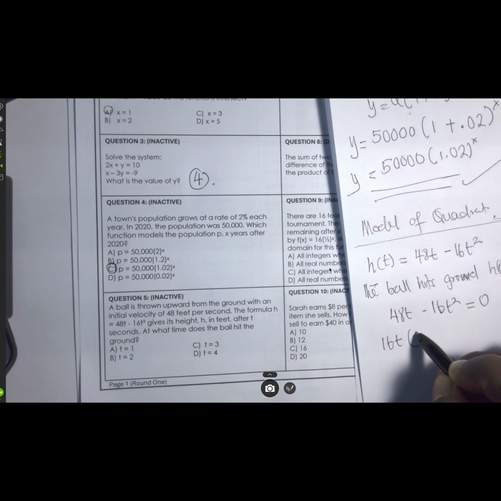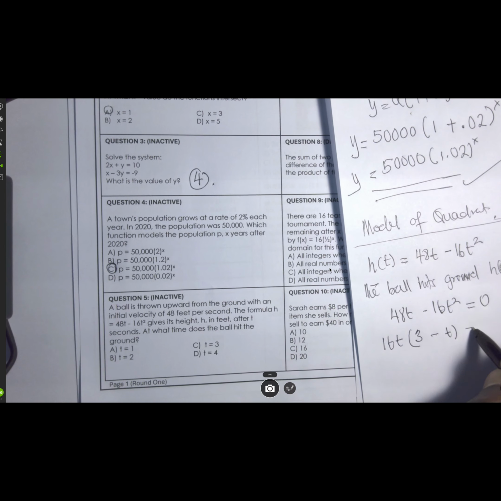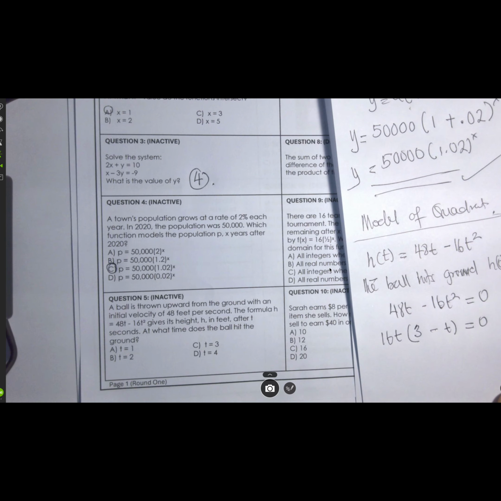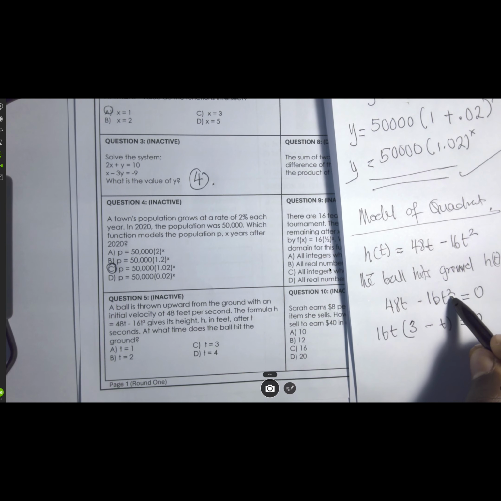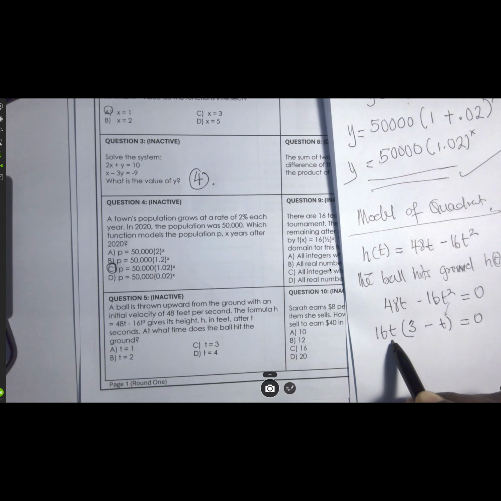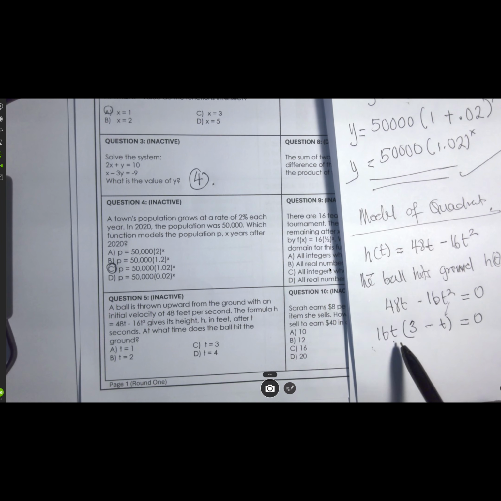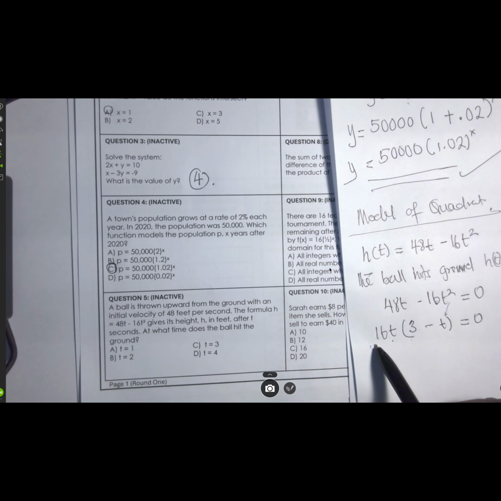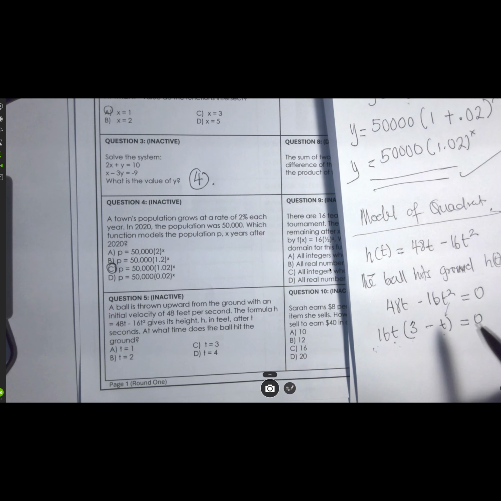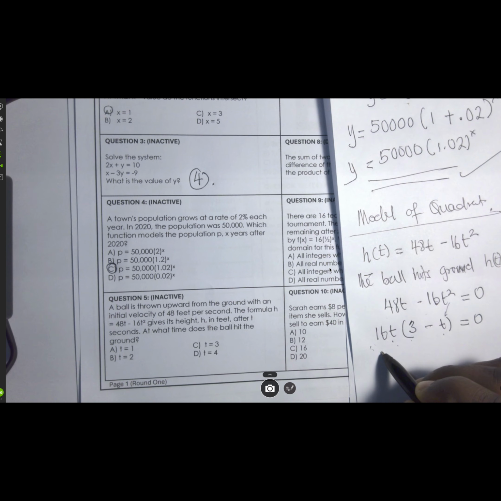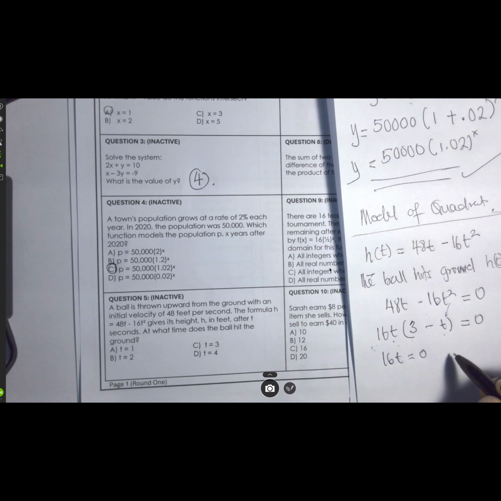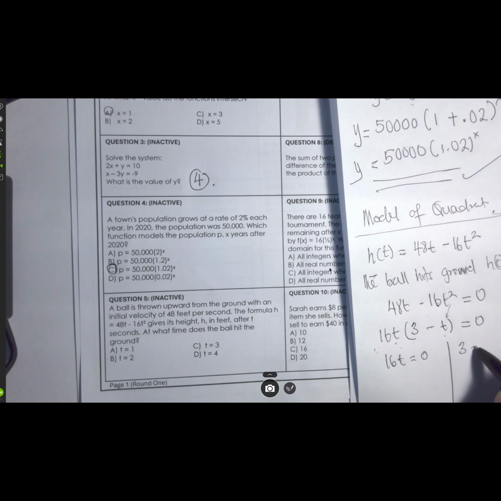So now 16t times (3 minus t) equals 0. We factorized one of the t's out over here. So 16t times 3 is 48t, and 16t times negative t gives us negative 16t squared. So I can equate 16t to 0, and I can equate 3 minus t to 0.